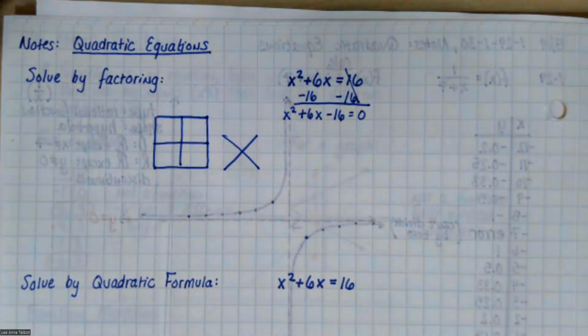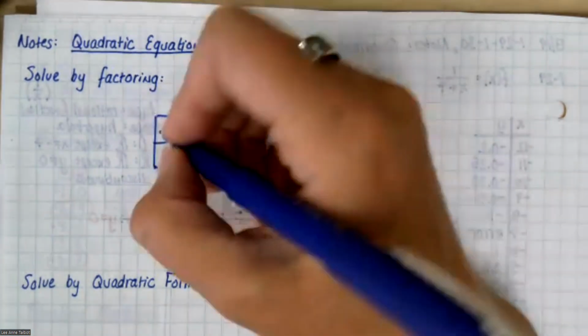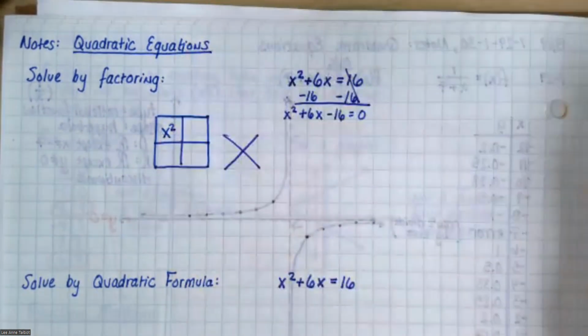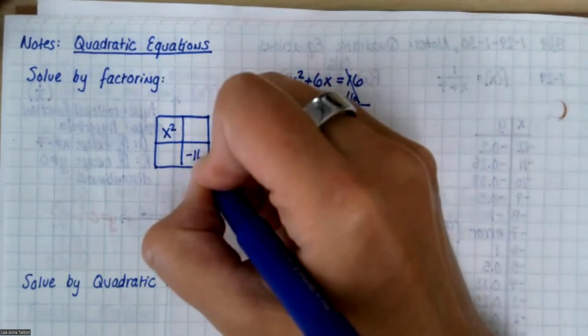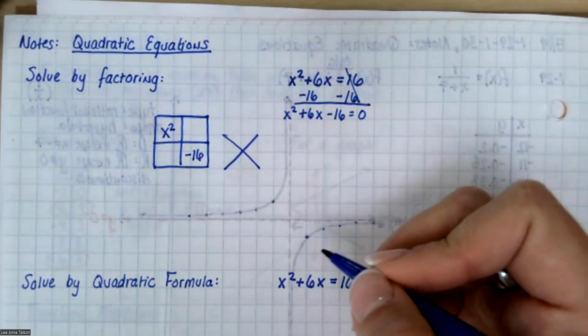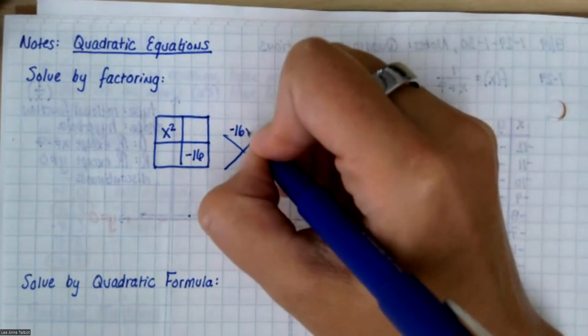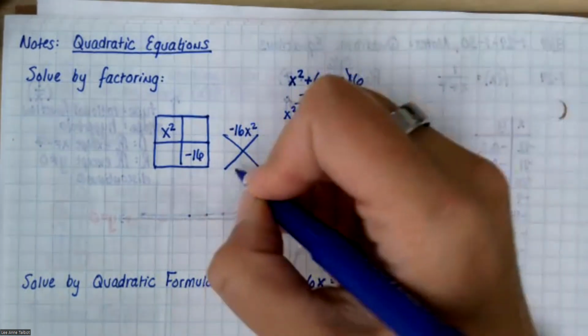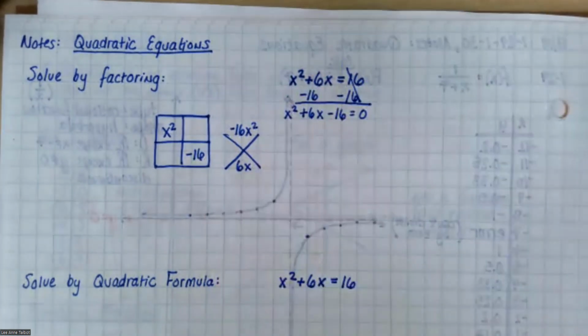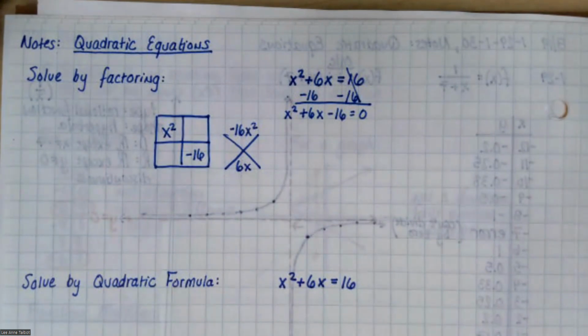Solve by factoring is very specific. I'm going to use diamond and box. X squared, negative 16, negative 16x squared, 6x. What is this? 8 and negative 2?